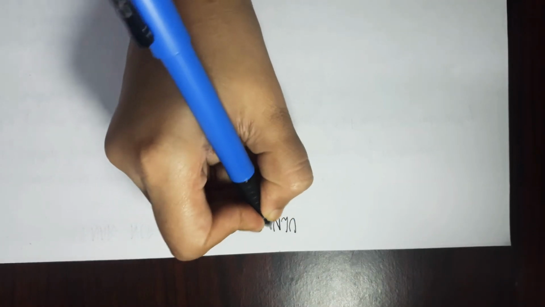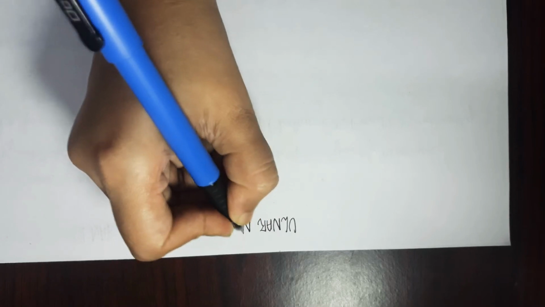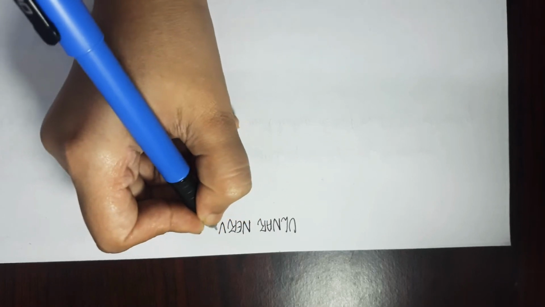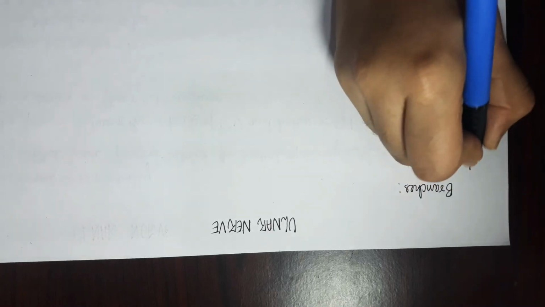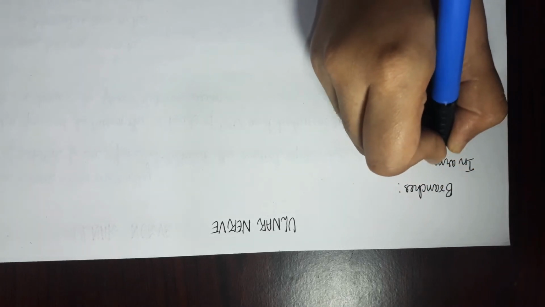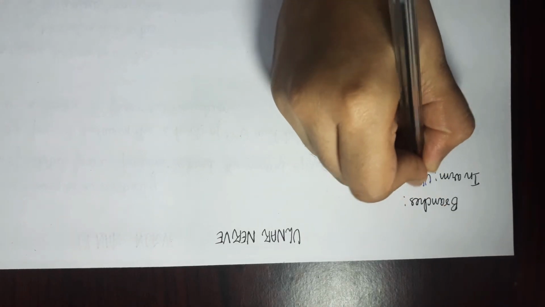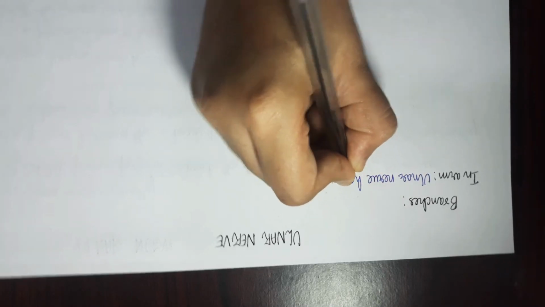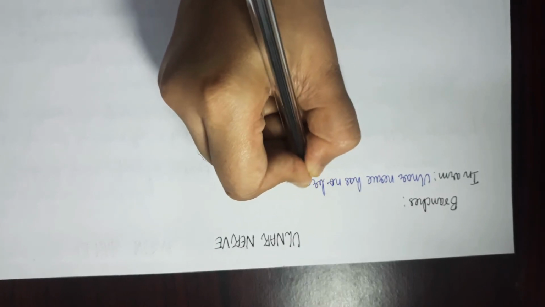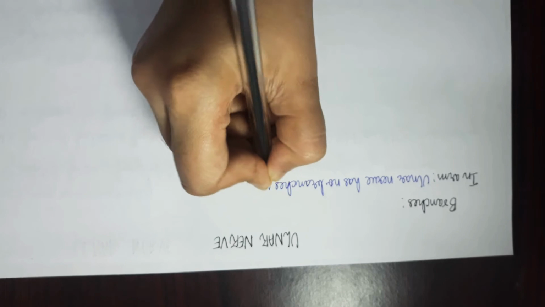So, starting with today's topic, ulnar nerve branches. In the arm, remember, the ulnar nerve has no branches in the arm.